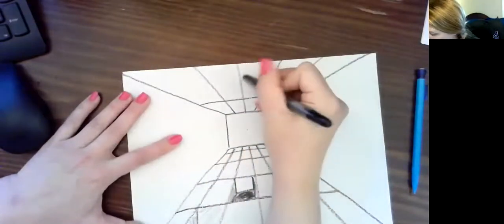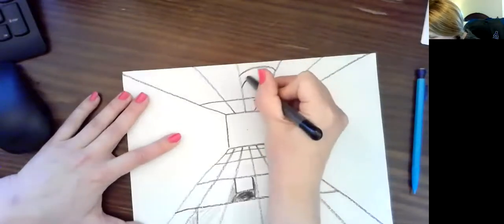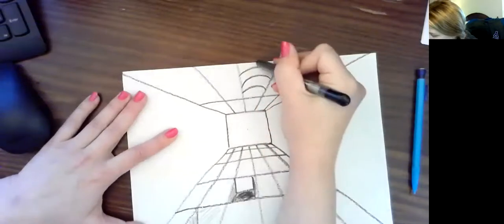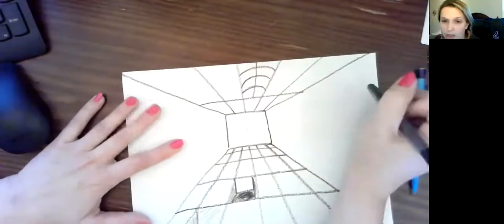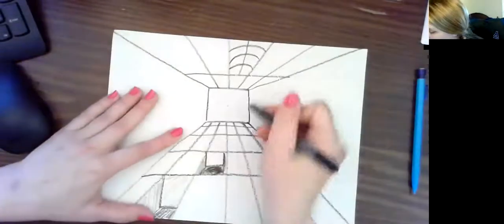If you want to, you can make it have an arched window. Maybe make that part be glass and have birds or something on the outside. I don't know what you guys want to do, but this is basically how you create that optical illusion.